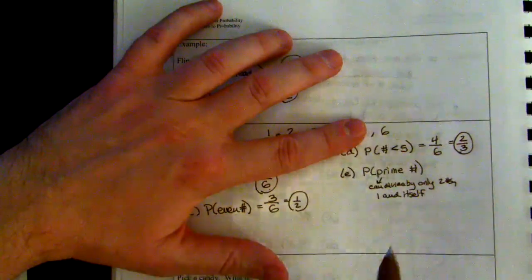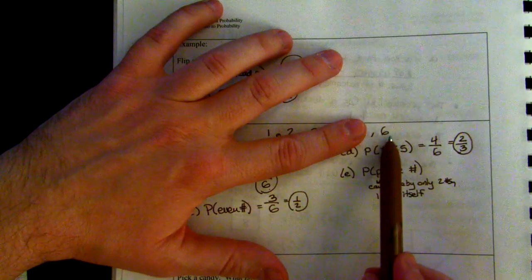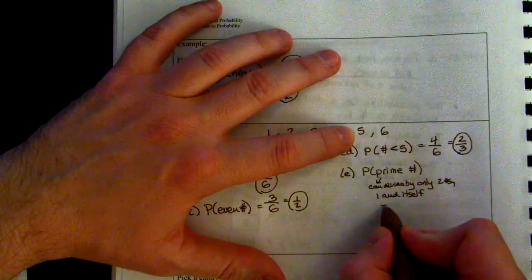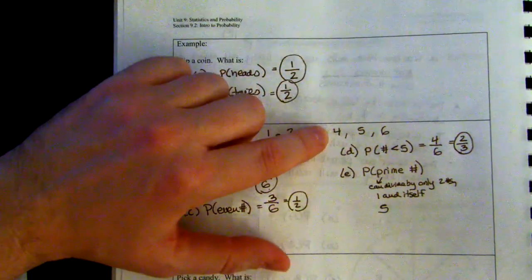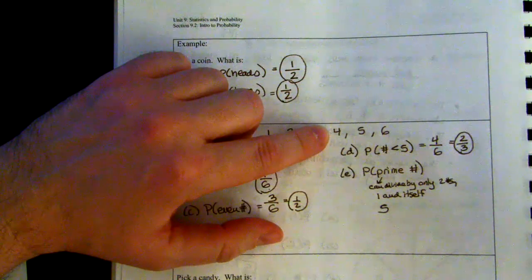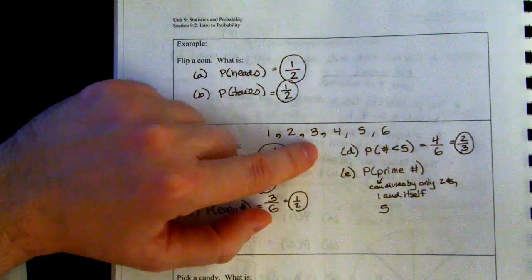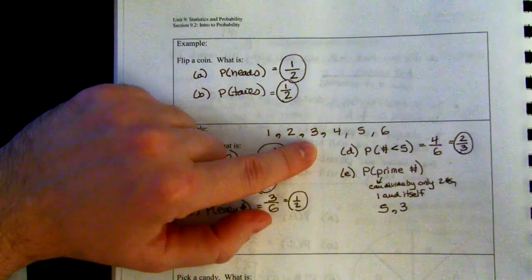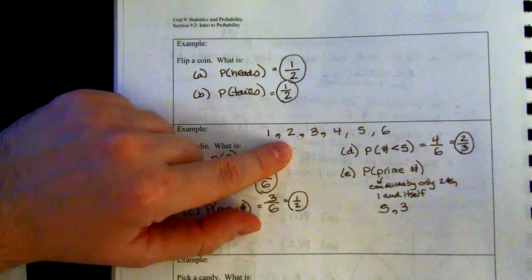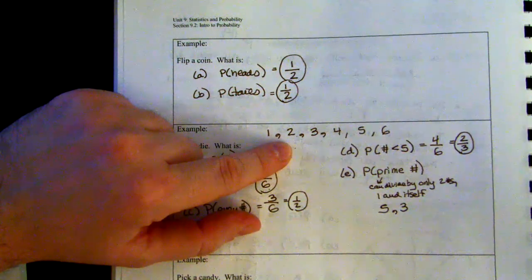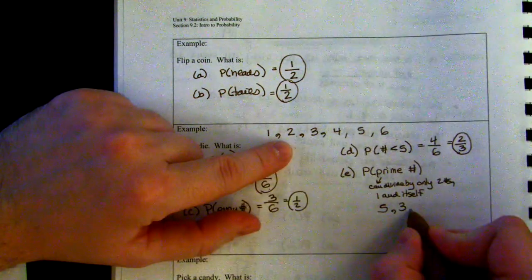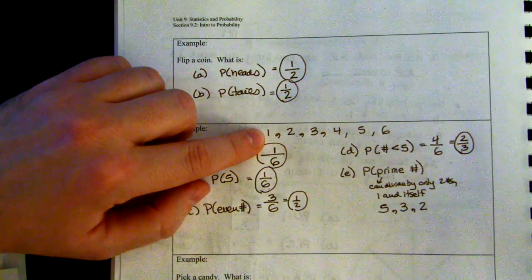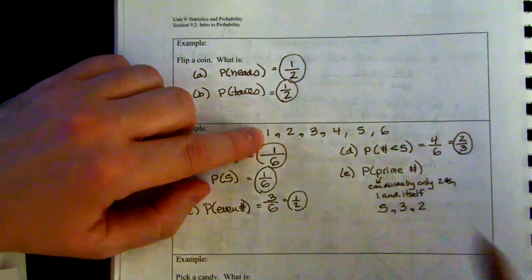6 is not a prime number because I can divide it by 1, I can divide it by 6, but I can also divide 6 by 2 and 3, so it doesn't count. 5, though, 5 is a prime number. 4, not a prime number because I can also divide 4 by 2. 3 is a prime number. I can divide 3 only by 3 and 1. 2 is actually the only even prime number. I can divide it by 2 and 1, and that's it. 1 doesn't really count because I can't divide it by 2 different numbers, only by 1.